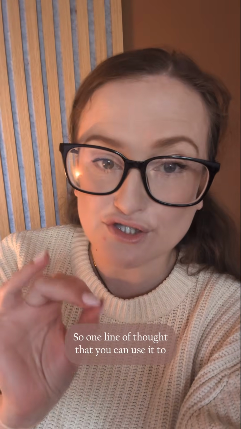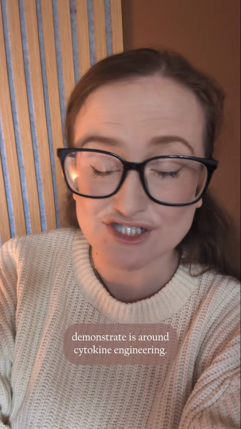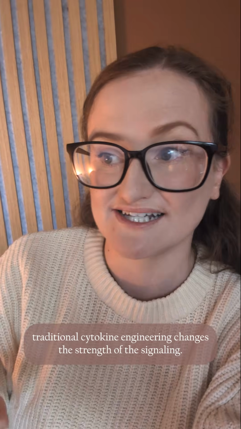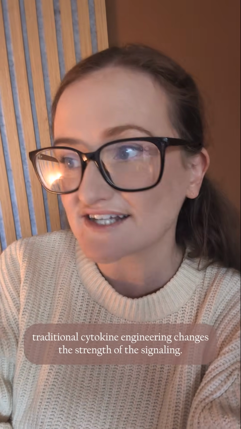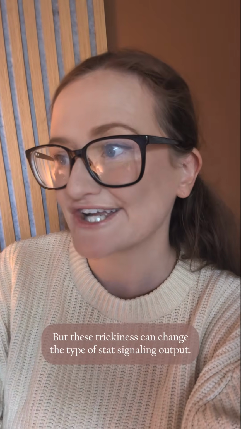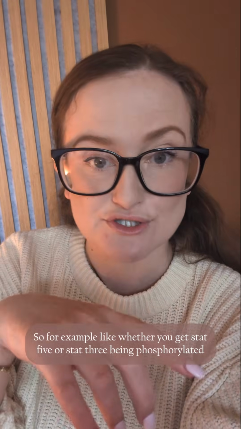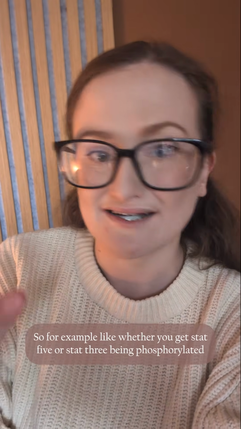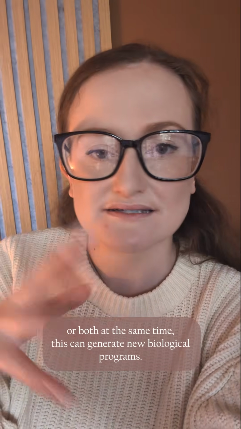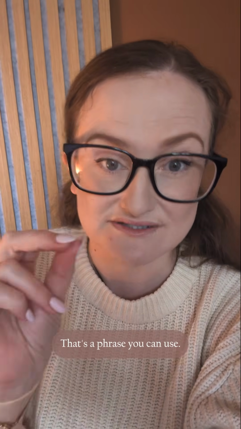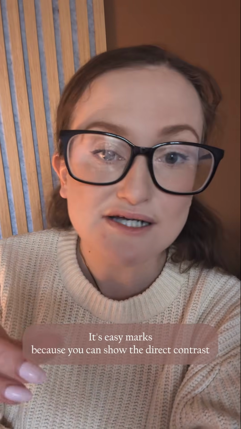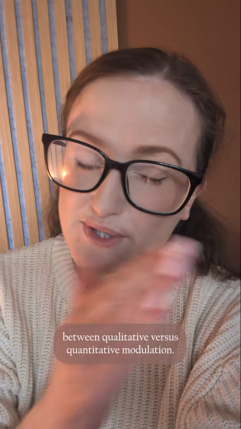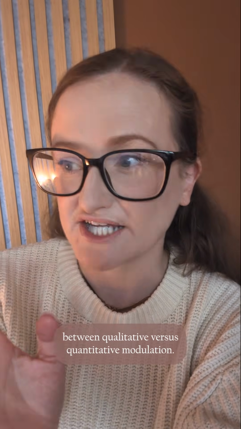So one line of thought that you can use it to demonstrate is around cytokine engineering, and you can say that traditional cytokine engineering changes the strength of the signaling, but these trikines can change the type of STAT signaling output. So for example, whether you get STAT5 or STAT3 being phosphorylated or both at the same time. This can generate new biological programs. That's a phrase you can use. It's easy marks because you can show the direct contrast between qualitative versus quantitative modulation.